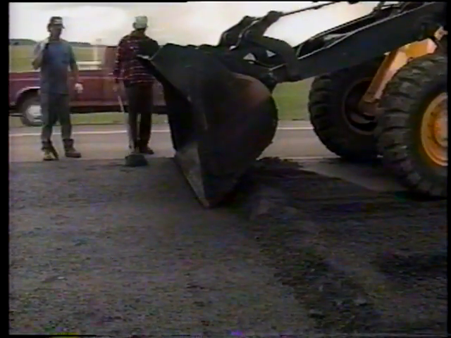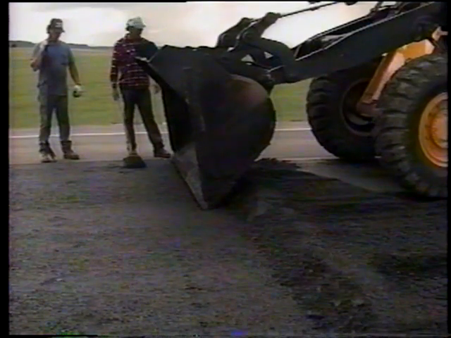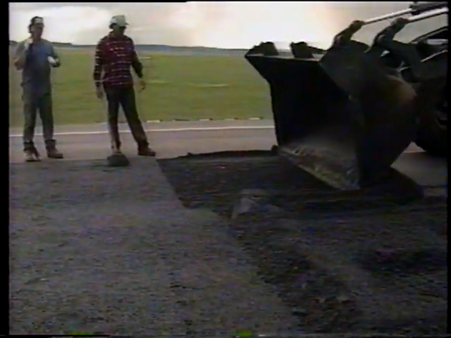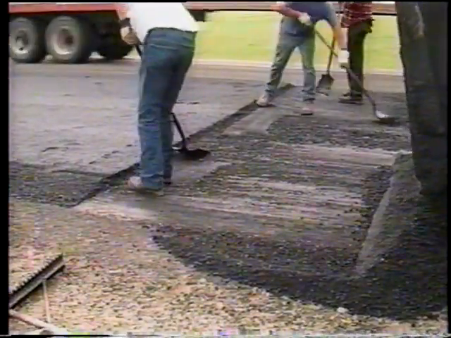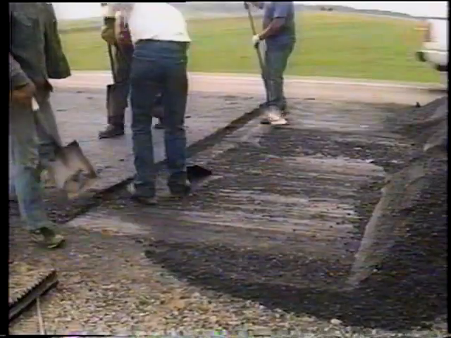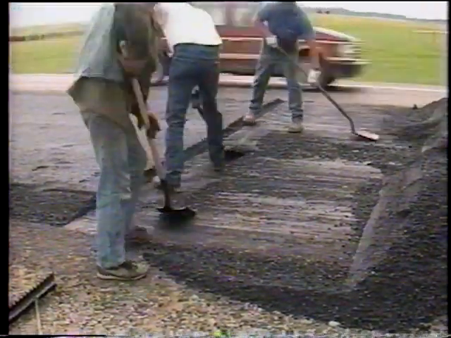The first step in constructing a transverse joint is to cut away and remove the mix to a point where the mat has the required depth and slope. Since this is the point where paving will begin again, you need to be sure that the two mats will match up when paving resumes.